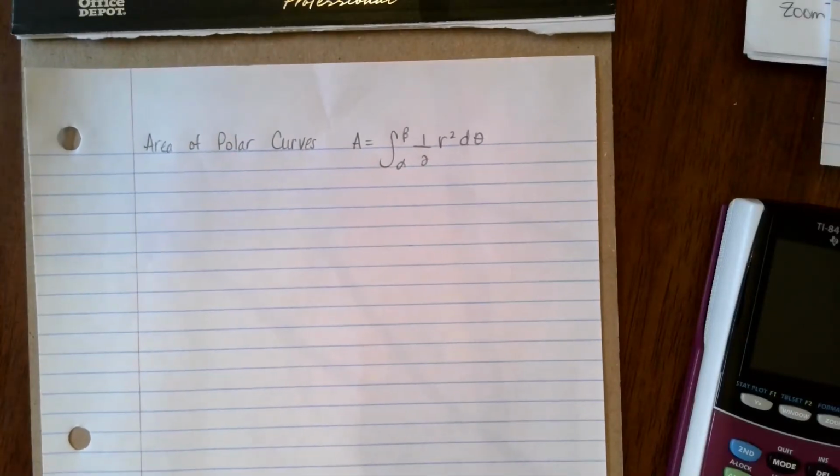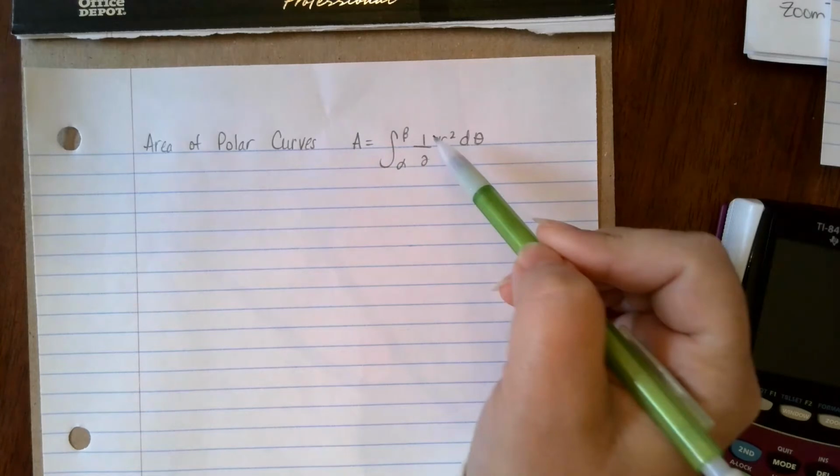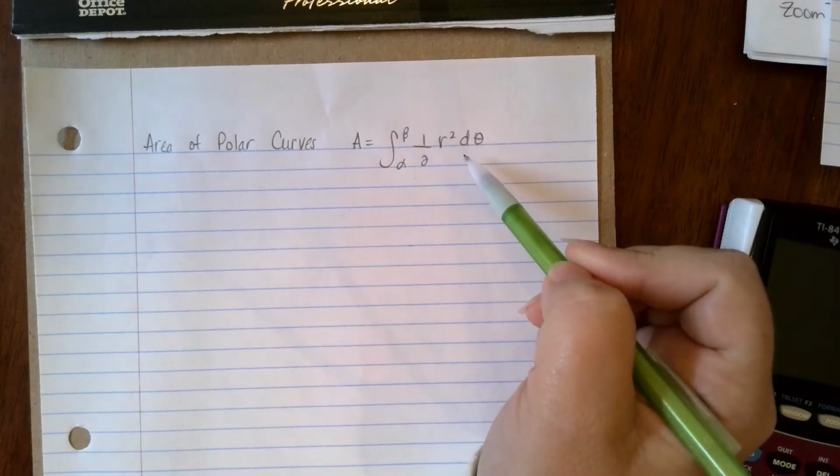So this morning, we're going to do the area of polar curves. I'm breaking this video up into 2 different videos because it seemed kind of long. We've got 8 examples, so we'll do 4 today and we will do 4 tomorrow. Now, the area of polar curves is given by this equation: area is equal to the integration from alpha to beta of 1/2 r squared d theta.